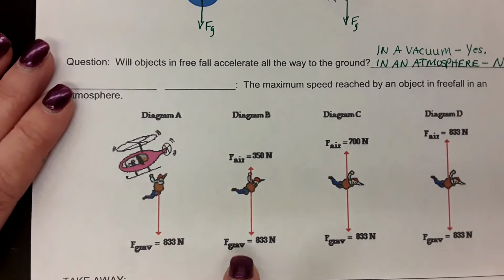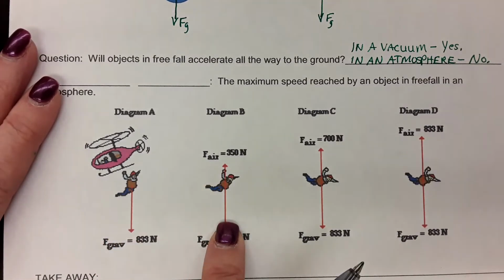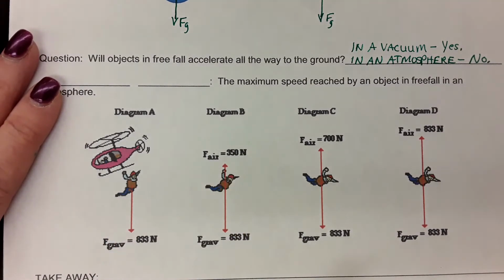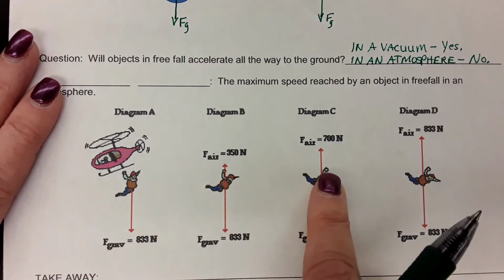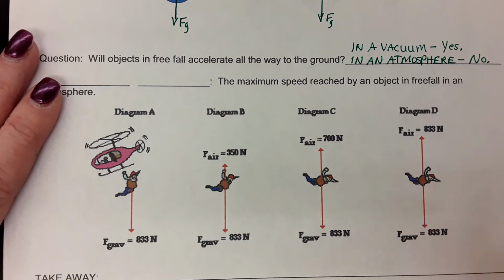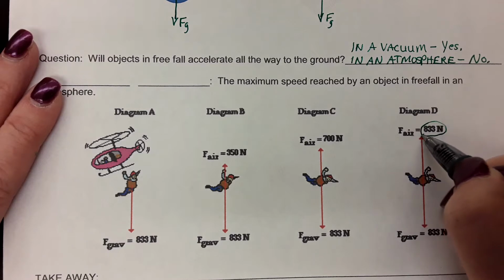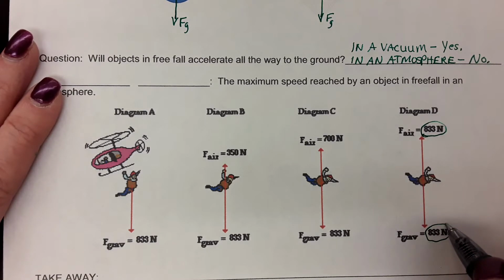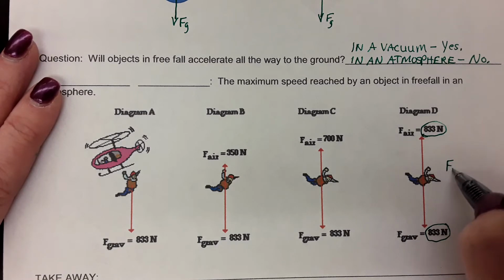He has a gravity of 833 newtons acting on him. And as he falls, the air resistance acting on him starts out as 0, and it gets bigger and bigger as he falls faster and faster. Now, when the air resistance becomes the same value as his weight, as his gravity, then the net force is 0.